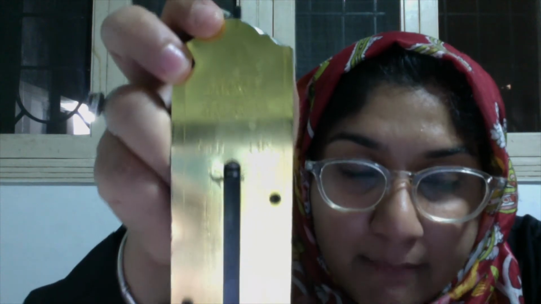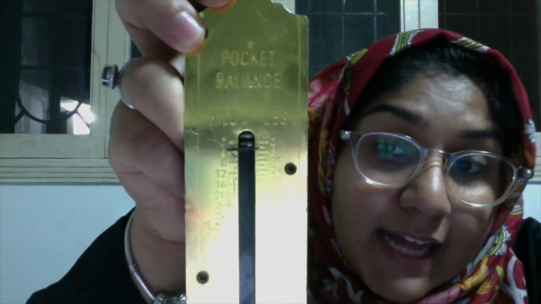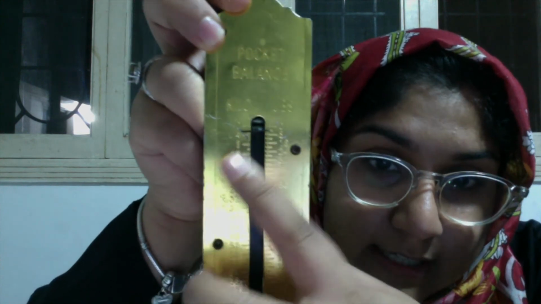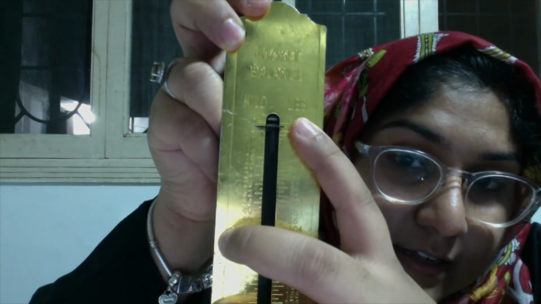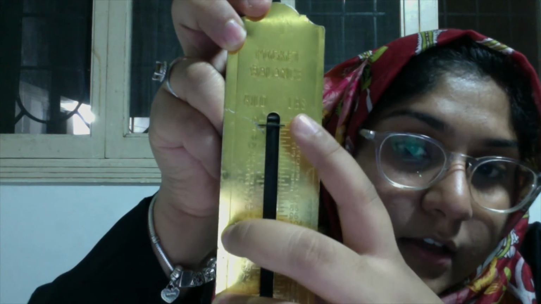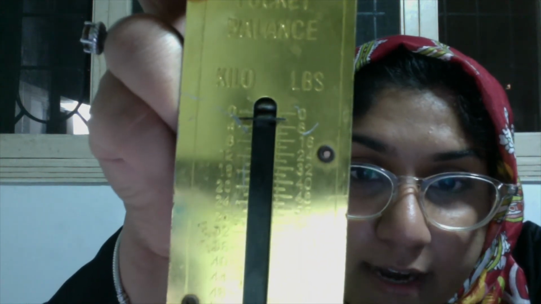If you look closely at my pocket balance, you can see over here, it says kilo. It's talking about kilograms. That's the unit on this. There is another unit on this side over here. Can you see that? Yes, right there. So we're going to focus on kilograms. You can see right next to kilograms there are some numbers, right? And those numbers will help me find out just how much something weighs. Is it 2 kilograms? Is it 5 kilograms? Is it 10 kilograms?